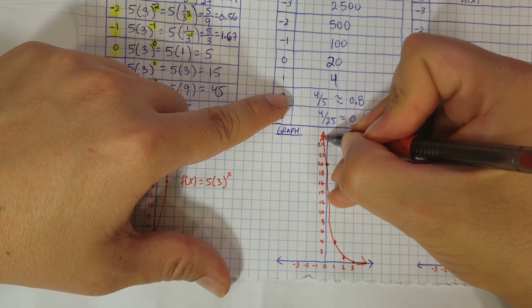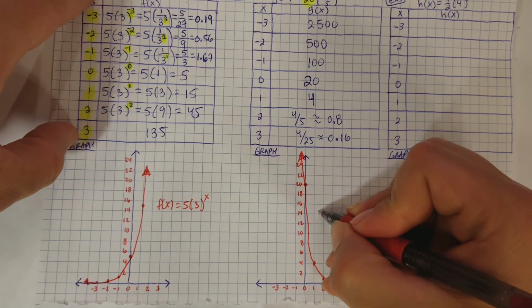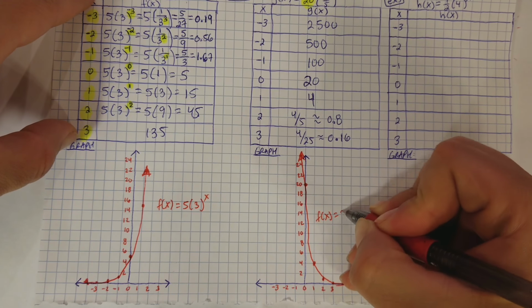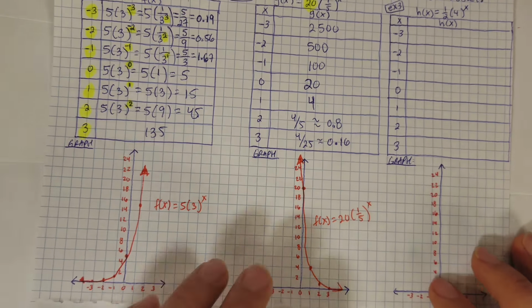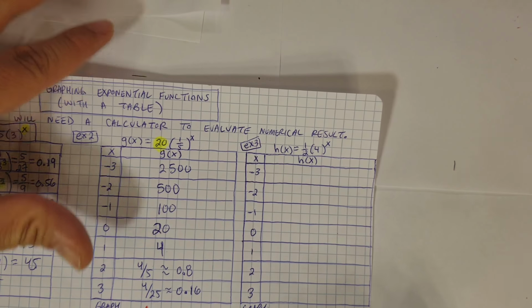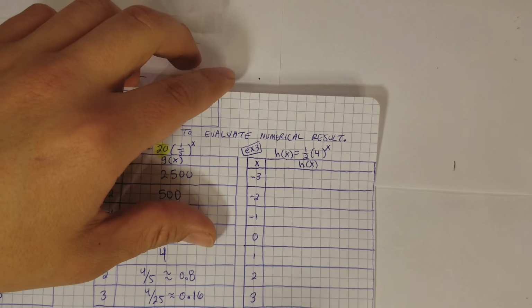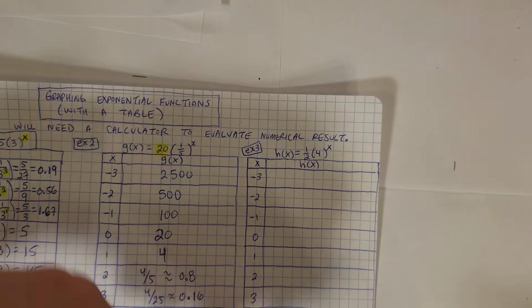So this is what it looks like. Again, it should look curvy like a ramp, so don't make it into a line, please. So this will be the graph of 20 times 1 over 5 to the power of x. Okay, so hopefully you guys are getting the hang of this. Let's do one more just to make sure you guys got it, and then we will be done with this video. So again, it's either way, whichever way you guys want to choose.